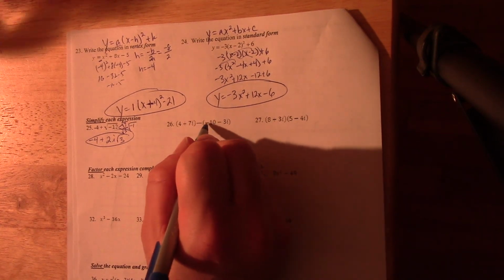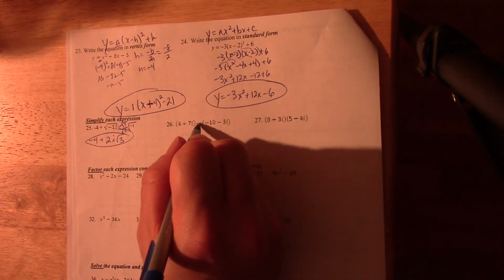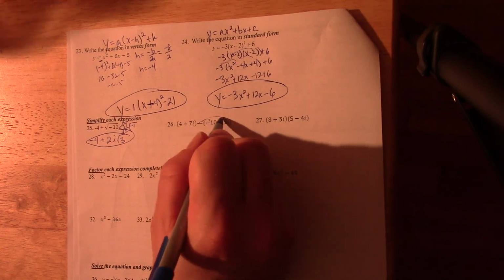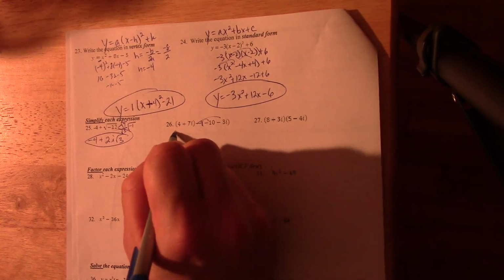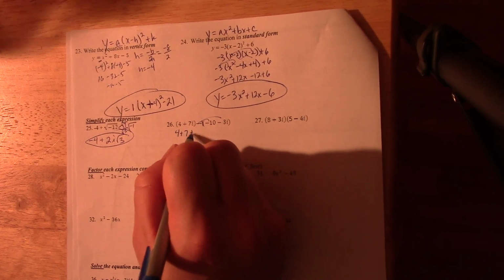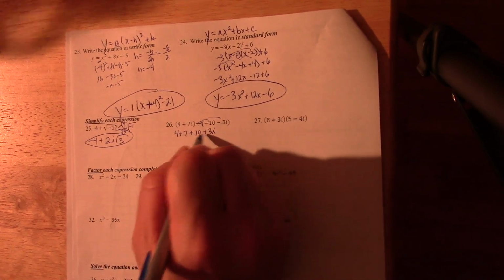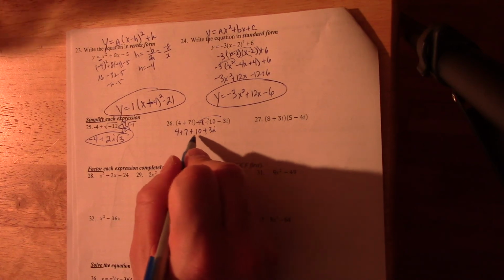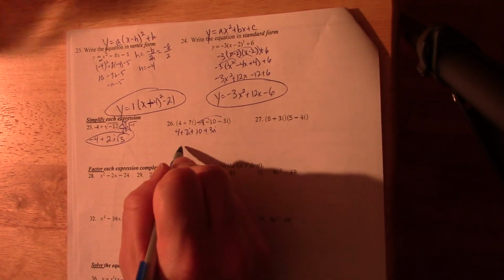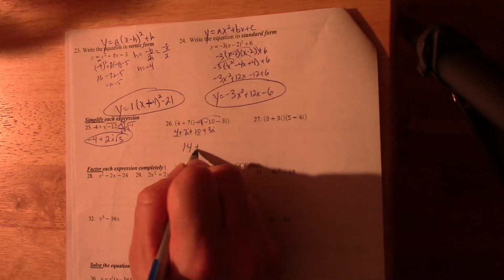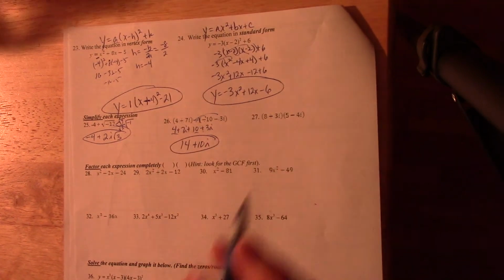This is a minus this entire term, and the minus sign will distribute into both of these like a negative 1. So really what I'm doing here is just combining like terms. And again, negative times negative, negative times negative gives me positives here. Okay. Oh, forgot to put my i there. Combine like terms. 14. There you go. That's it.